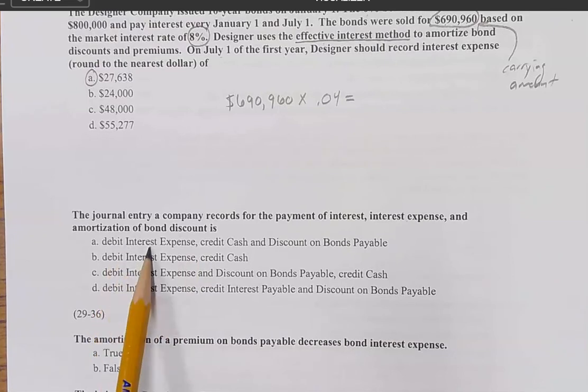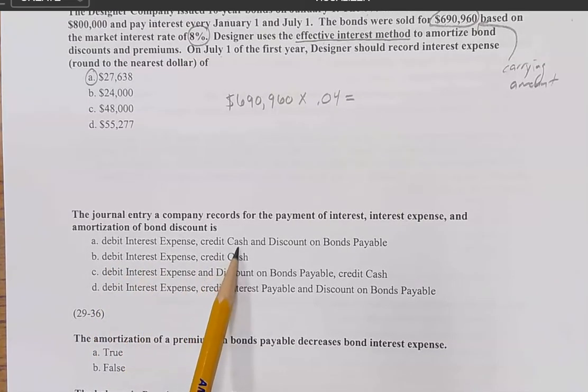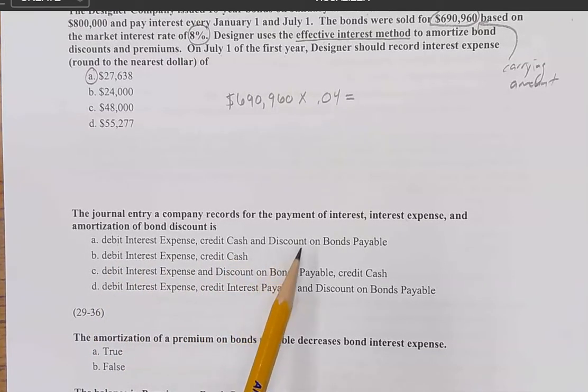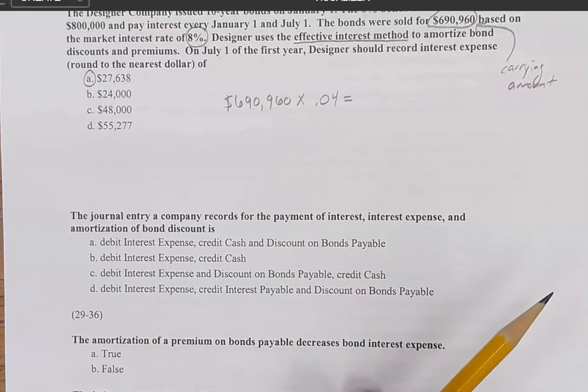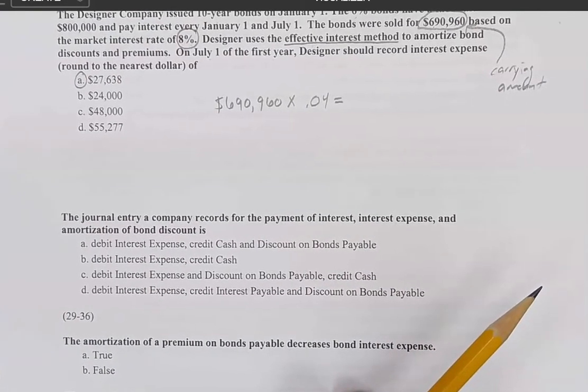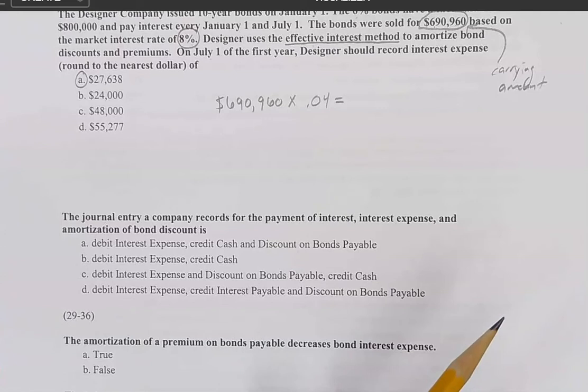We're going to do interest expense, credit cash, and credit discounts on bonds payable. Okay, so if you were there for the corresponding lecture, or if you've watched the lecture PowerPoint video for this, we know that when a bond is issued at a discount, we're going to recognize more interest expense than we're actually going to pay out.